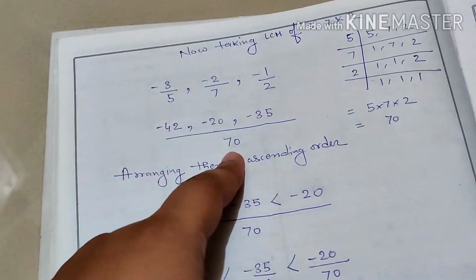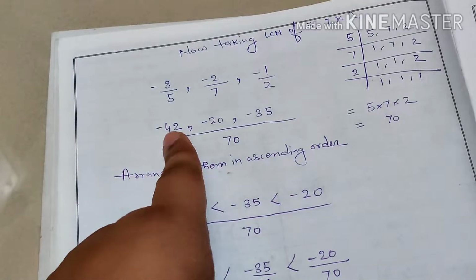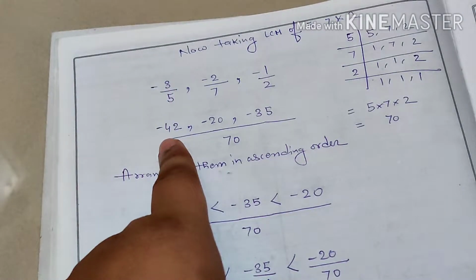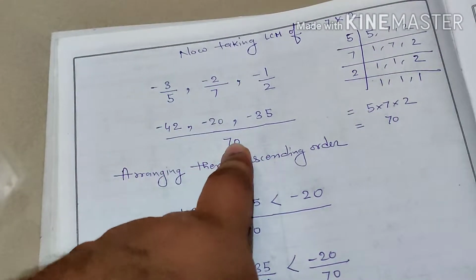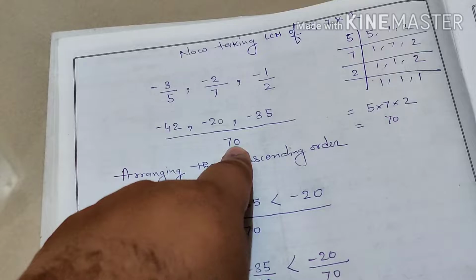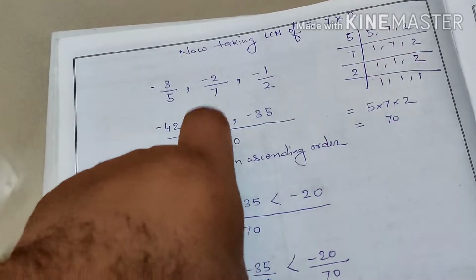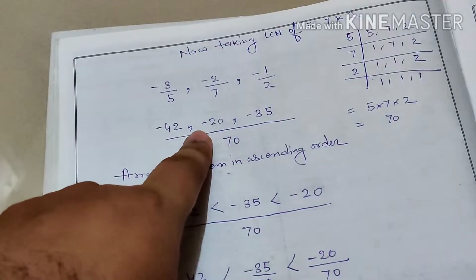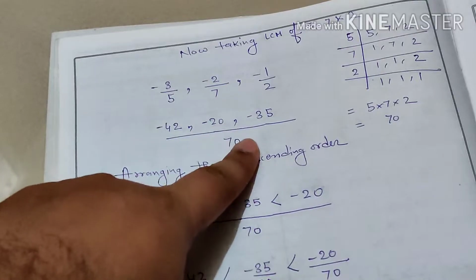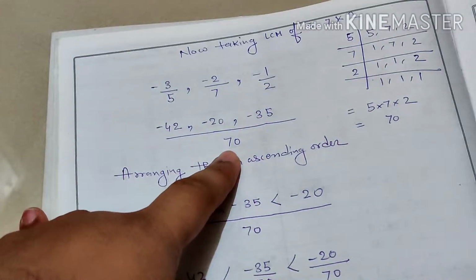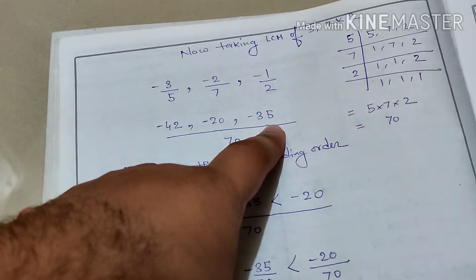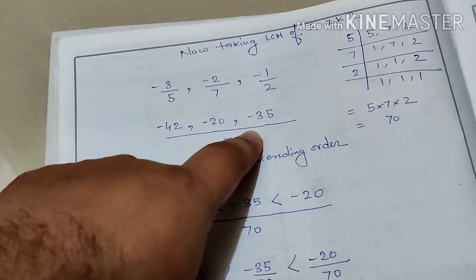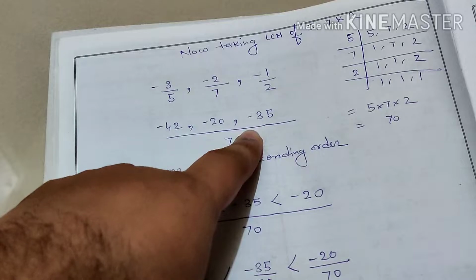Now divide it by 5, we get 14. 14 times 3 is 42, and with the minus sign it is -42. Similarly, dividing 70 by 7 we get 10, and 10 multiplied by 2 gives -20. Here we have 35, 35 multiplied by 1 is 35, and because of the minus sign, this is -35.